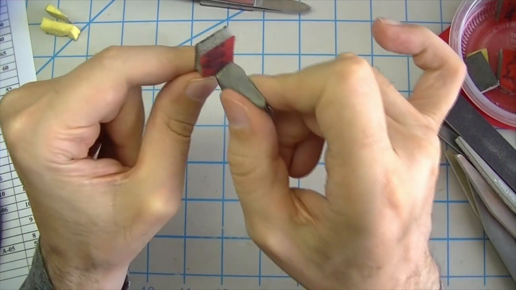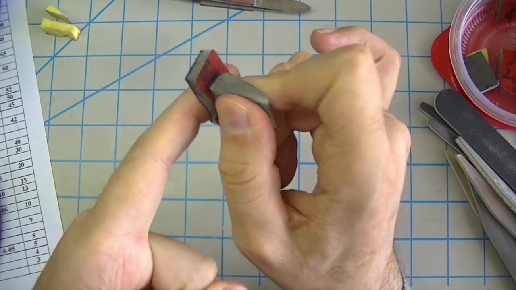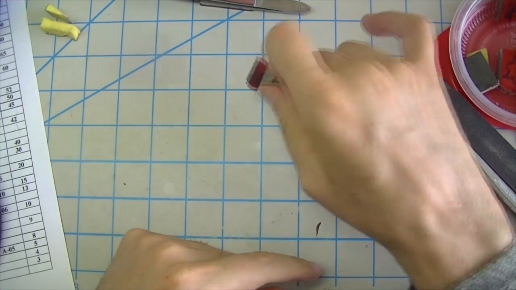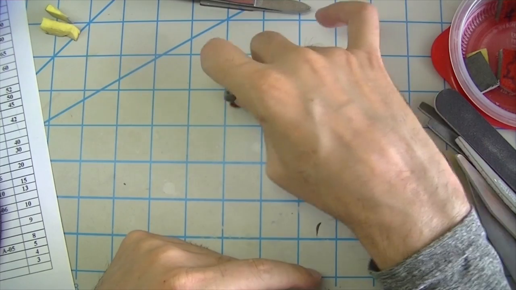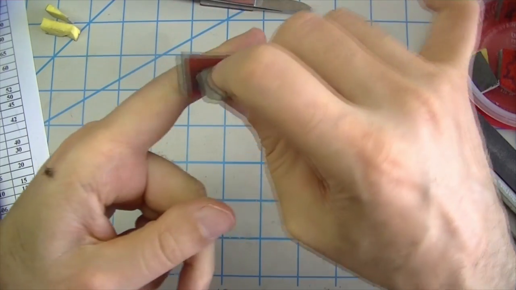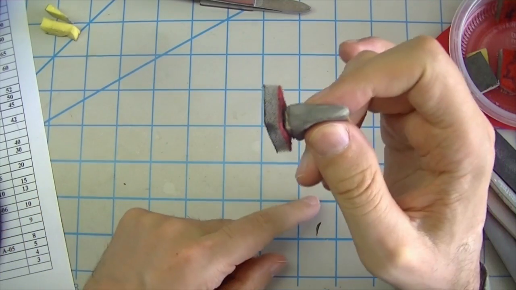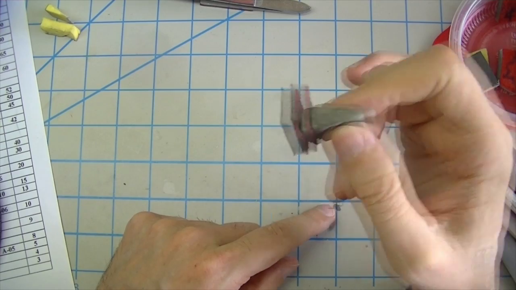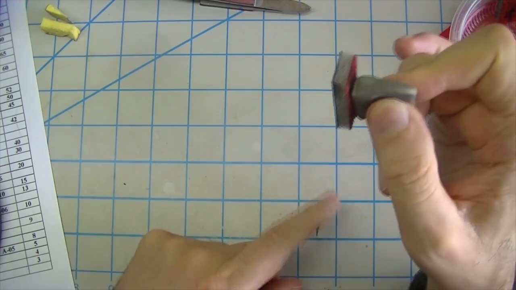Now I can just take a chunk of this Mirka sanding pad and stick it on there with the Velcro. And now I've got a very controllable sanding instrument that I can use that will help me not only maintain a flat surface, but it will conform to irregularities nicely as well.